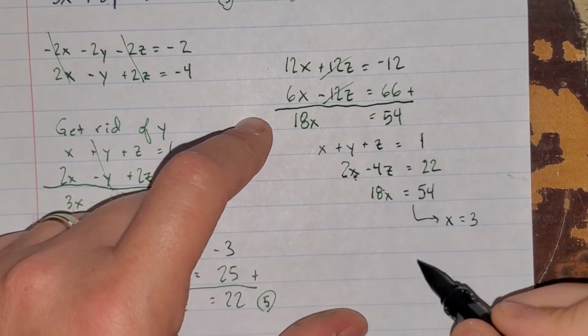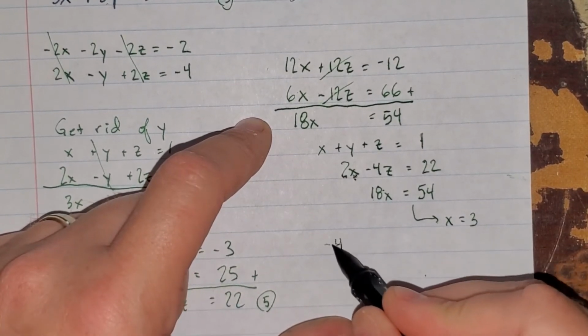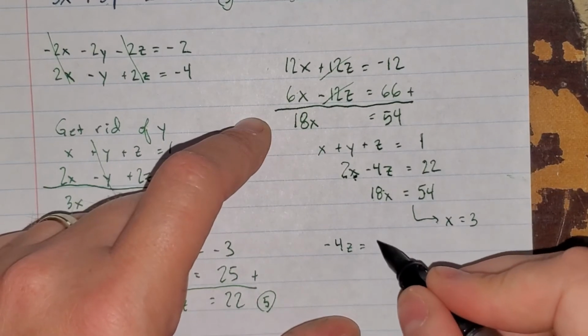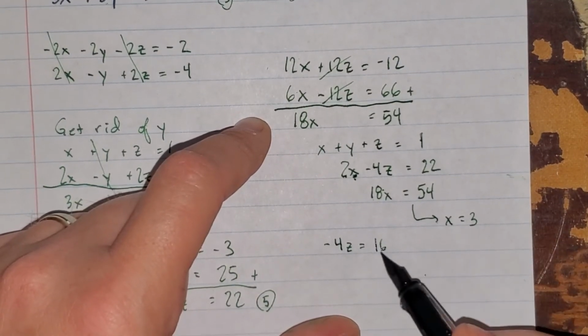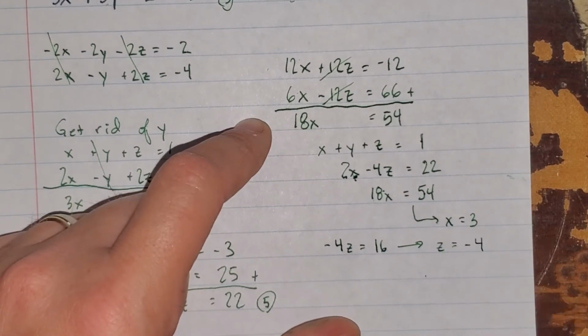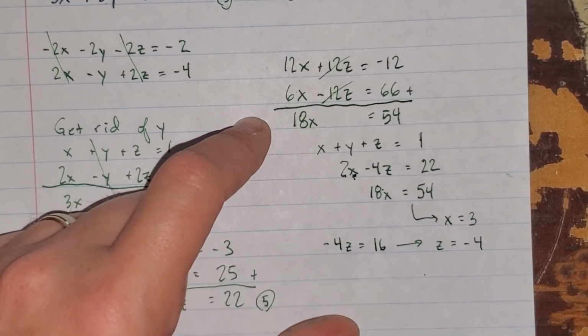Subtract 6 from both sides, you get something like negative 4z equals, subtract 6 from that, you get like 16, right? Cool. Solve that. What do you get? You get z equals negative 4. Cool. All right. Last one.